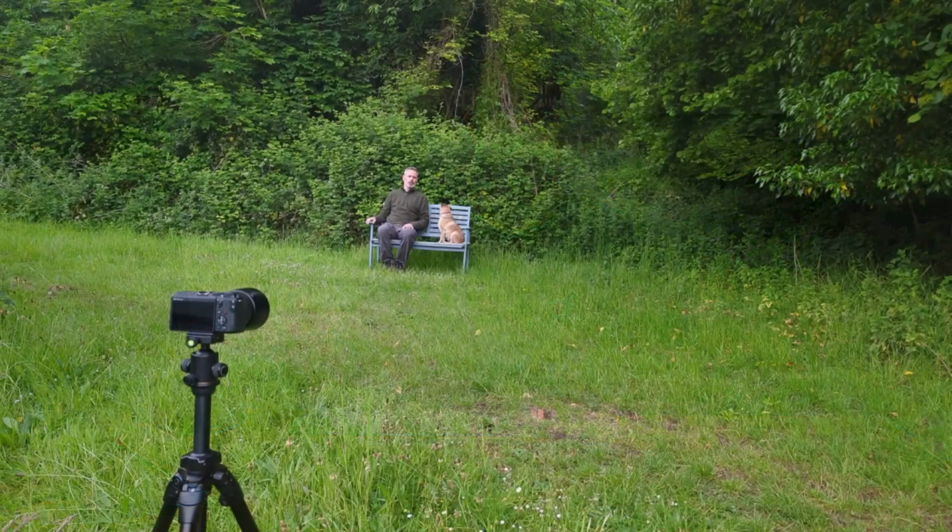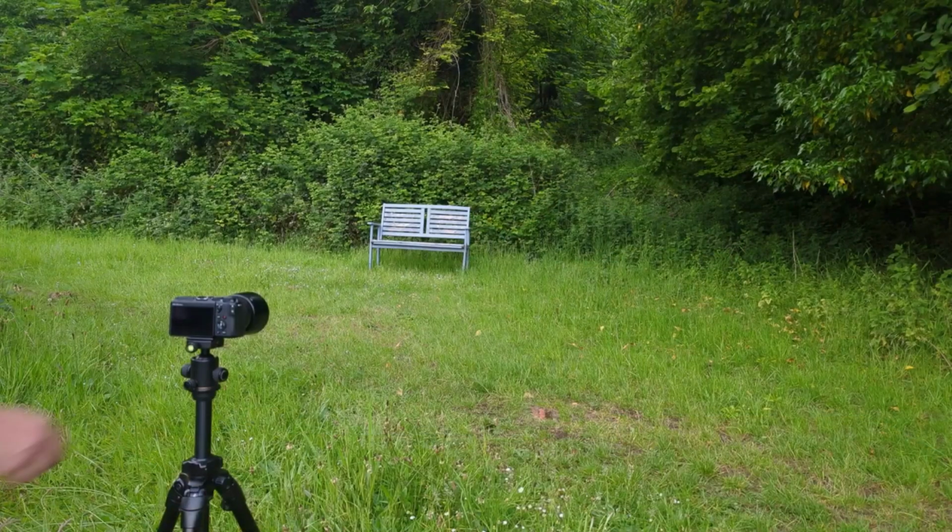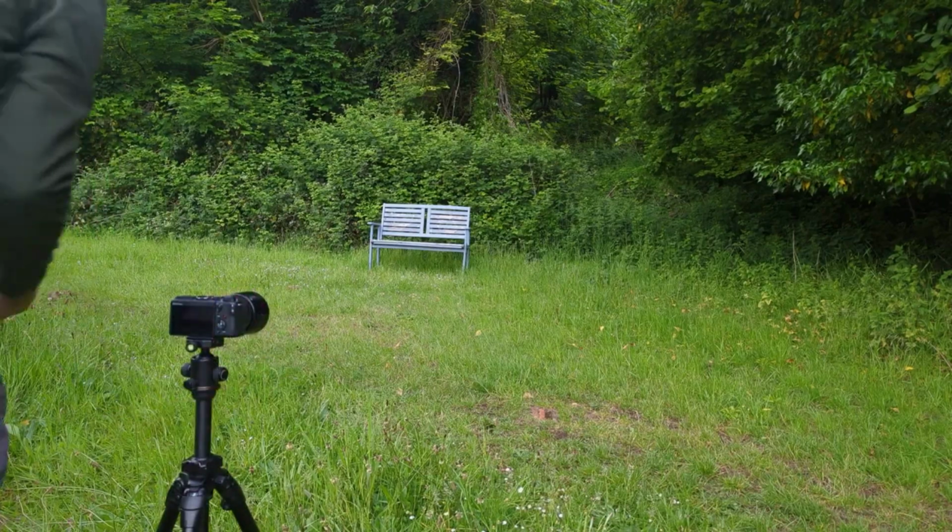So to do this, you take two photos. For example, I'm sat on a bench with a dog, that's one photo. And then I take a second photo where the dog has disappeared and the bench is still there. And the important thing to do this is you'll need a tripod, because ideally you don't want the camera to move at all. You don't want anything to move apart from me and the dog being taken out of the photo. So let me just show you how this is done.